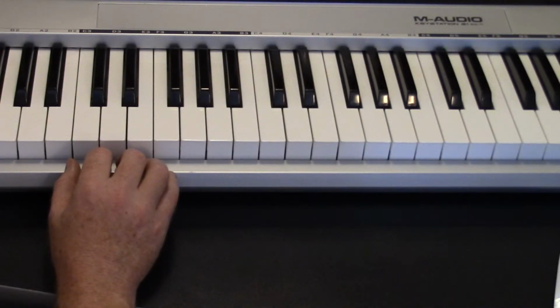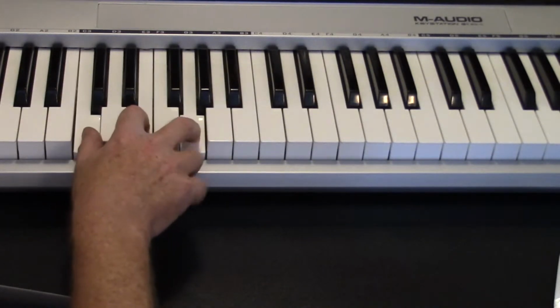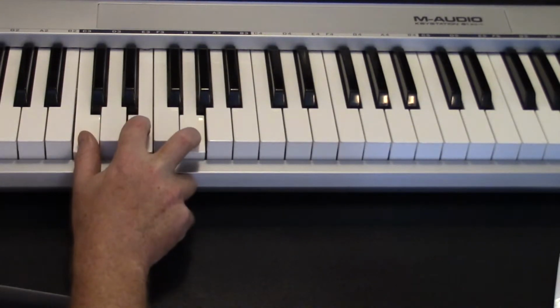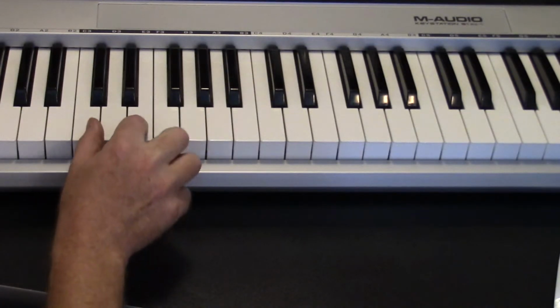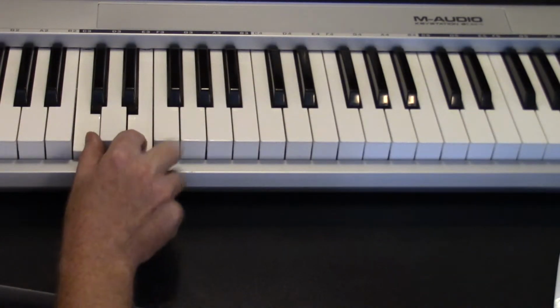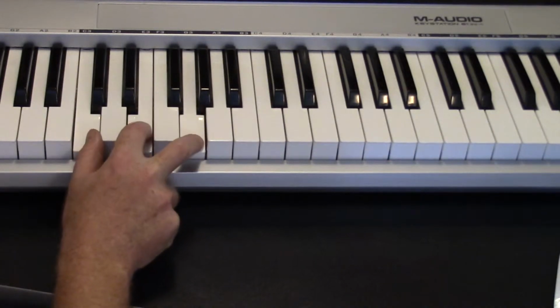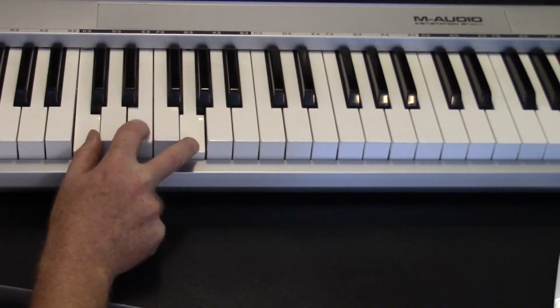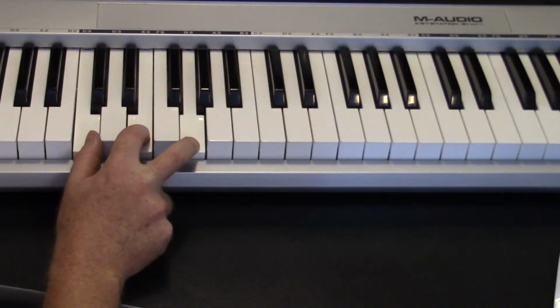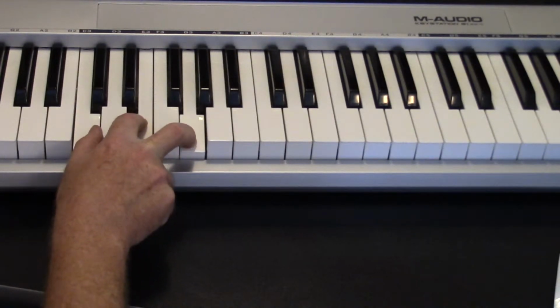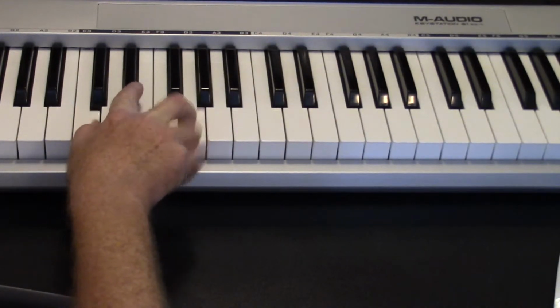Okay, welcome back. Now let's go back to our C major triad, constructed by an interval of 4 half steps under an interval of 3 half steps. Now what happens if I take the middle note, the 3rd of that major triad, and move it down 1 half step?